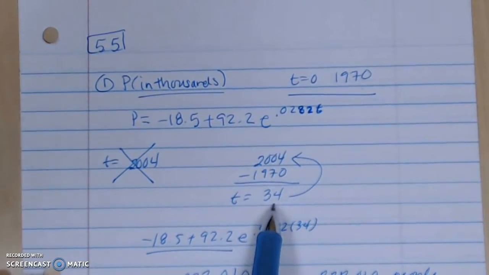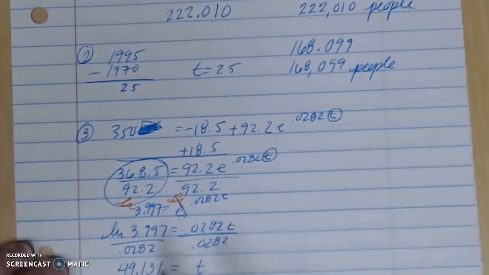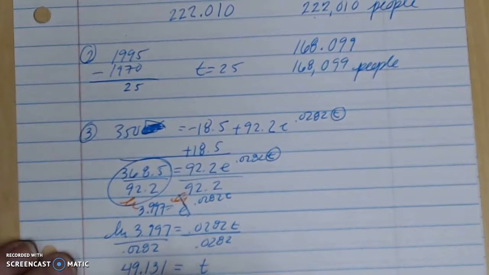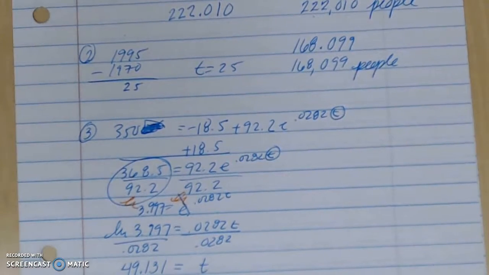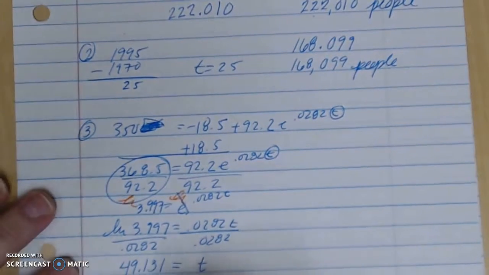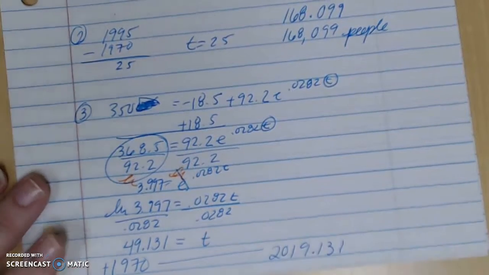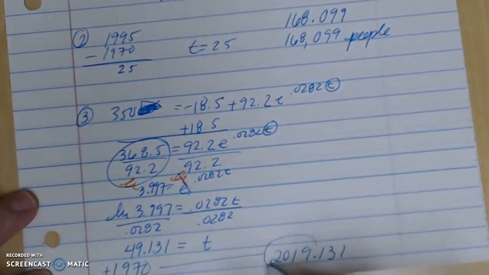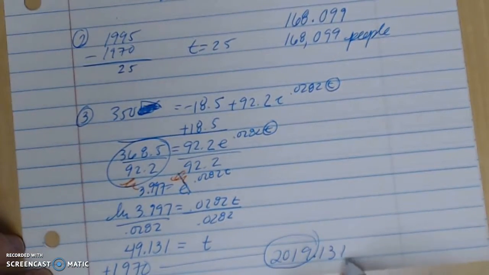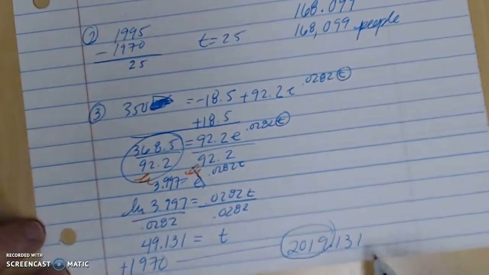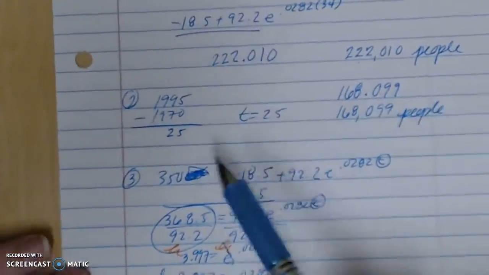Now, 49.131 is my t, but remember up here, t of 25 was 1995 and t being 34 was 2004. So I'm going to add 1970 to this, and this gives me 2019.131. Now this is a year. So this says in the year 2019, maybe in January or February because it's a small decimal, the population will reach 350,000.